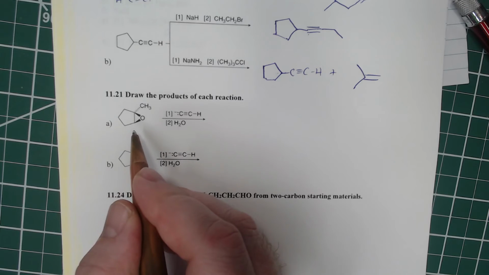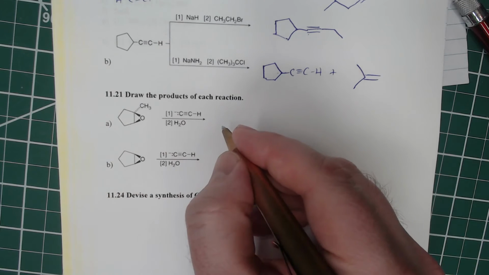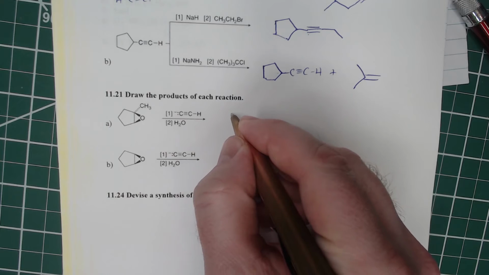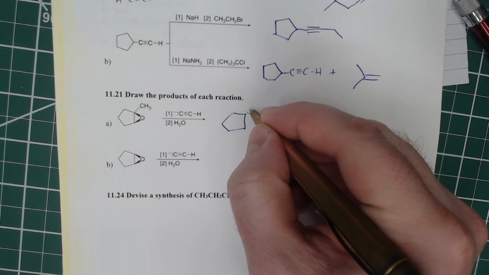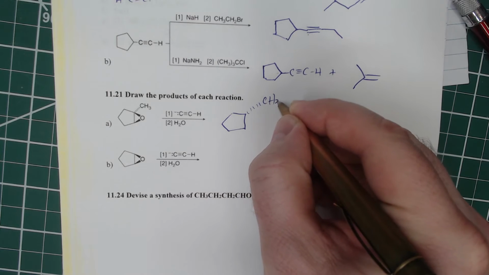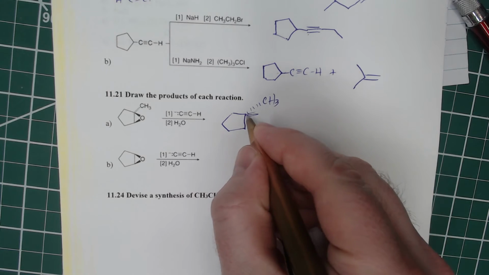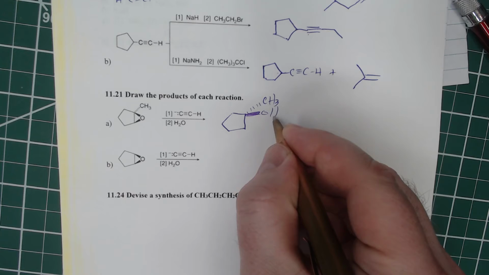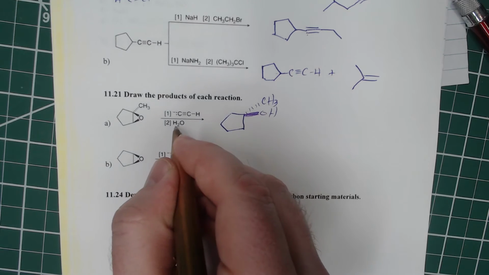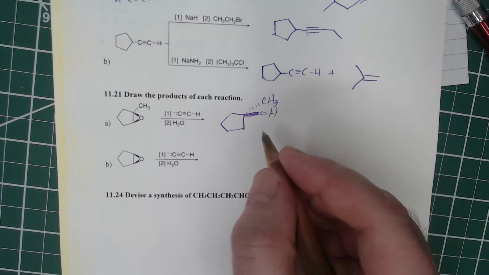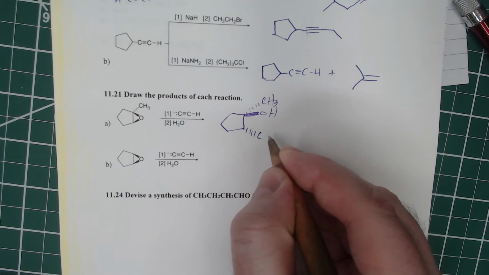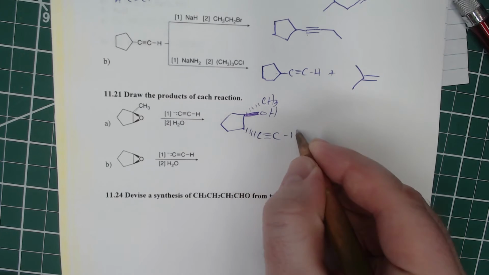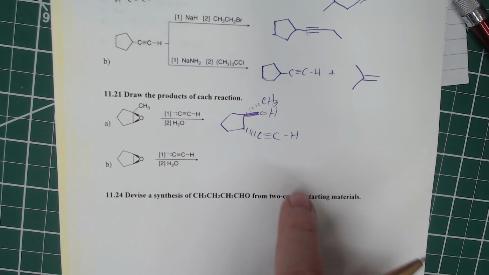It'll be anti to the OH. All right, so the CH3 would still be there. We would have an alkoxide, but then with water, it would protonate to give the OH. And then our carbon, triple bond carbon, hydrogen, and that would be our product there.